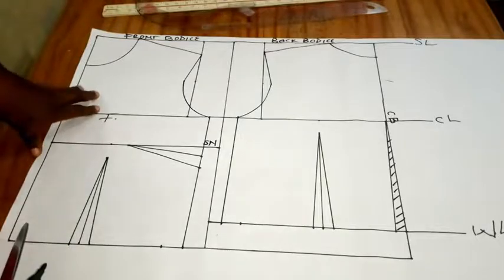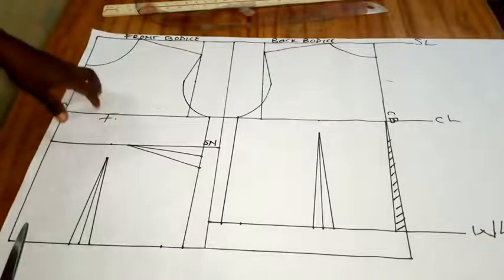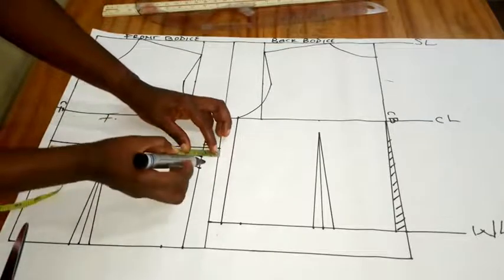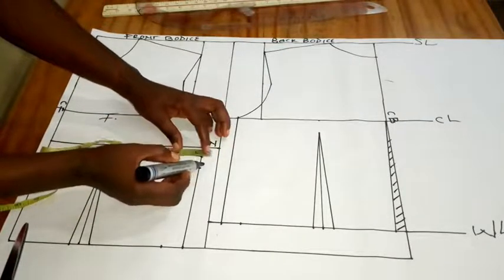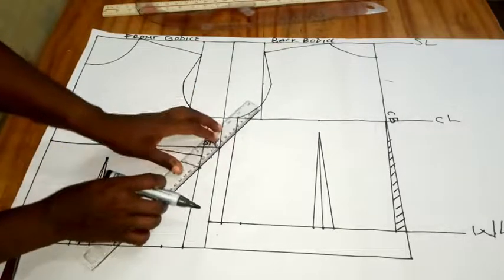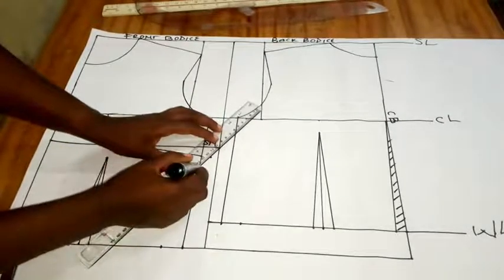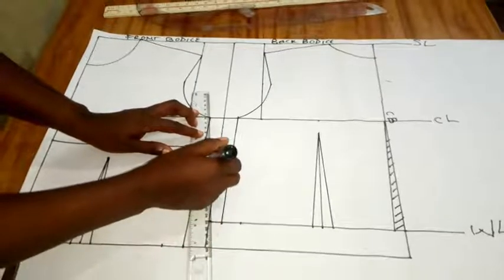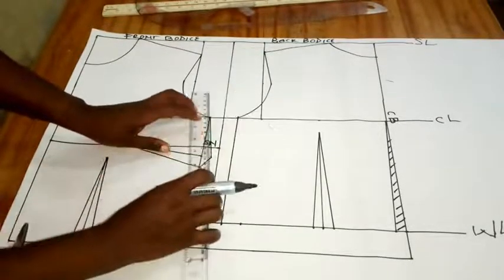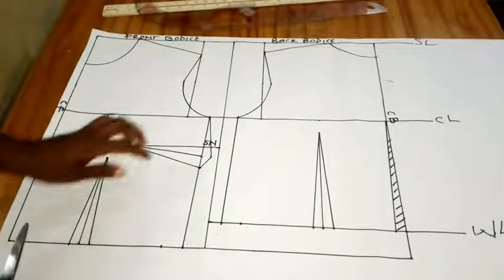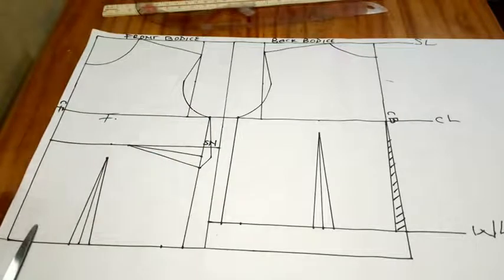So now I'm going to cut out this pattern, but before I do that, I'm going to add 1/2 inch after the bust dart. Then I'll just do something like this and connect it to the bust measurement, so that when I cut it out, I won't be having any shortage around this side.